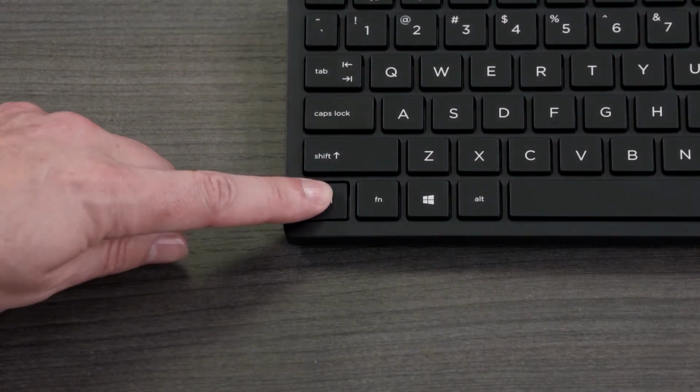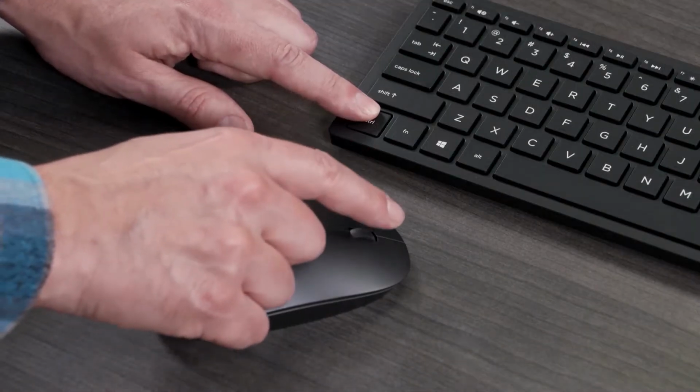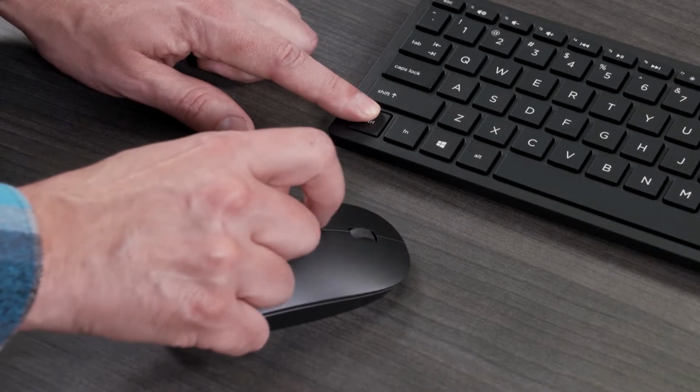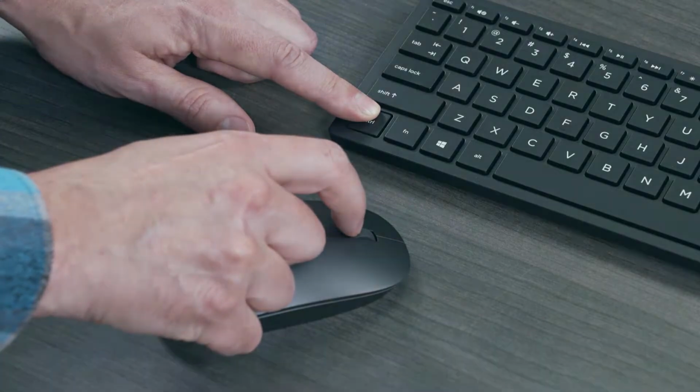Press and hold the Control key on the keyboard, and then roll the scroll wheel on the mouse to enlarge or shrink objects on the screen.